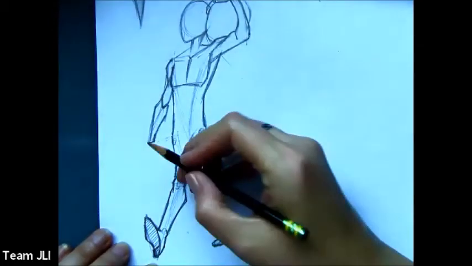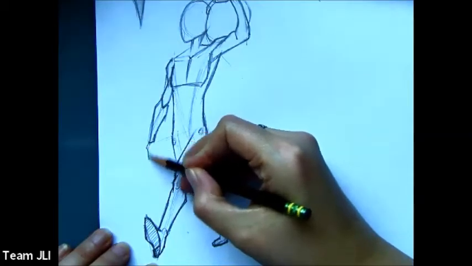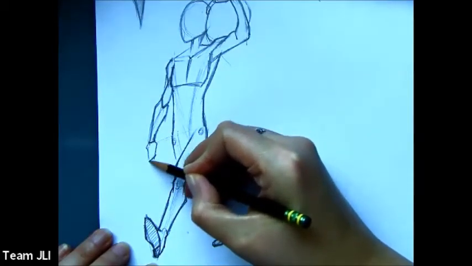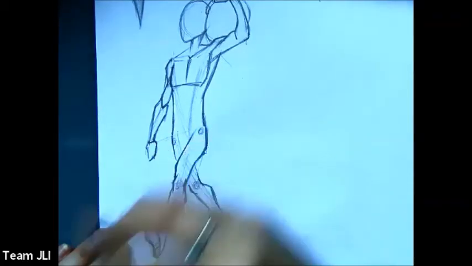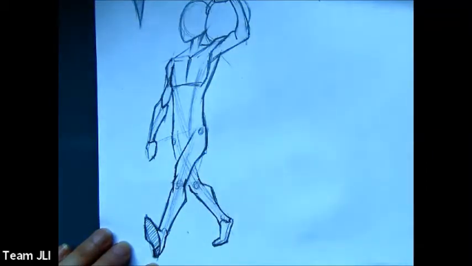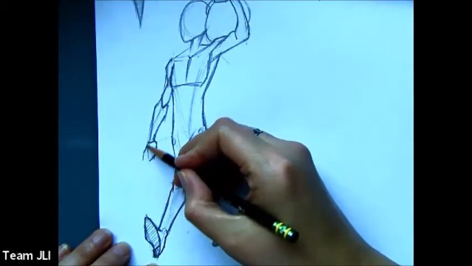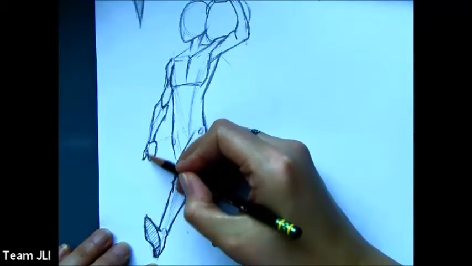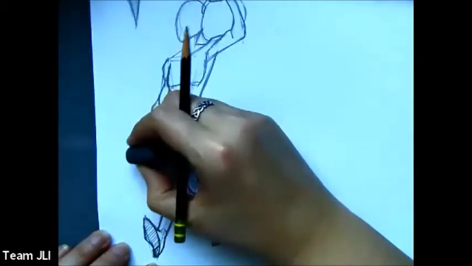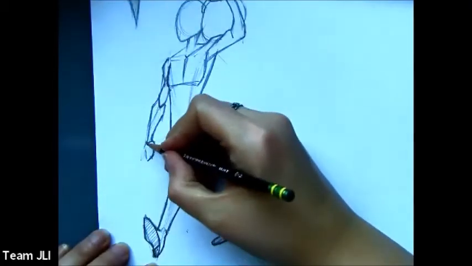For the hand, I like to start it without the fingers sometimes. It's a little easier, just the wedge. And then you can stick on your fingers, having straight lines on one side, curved on the other. Whoops, I'm sticking out a little too straight.